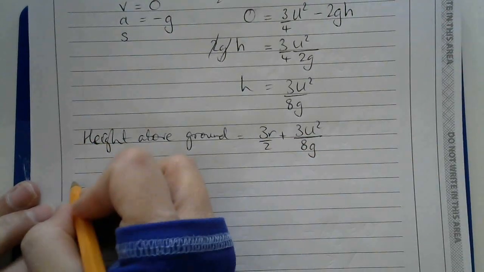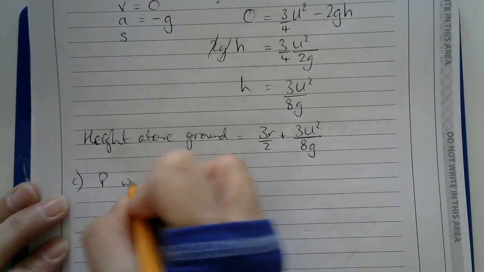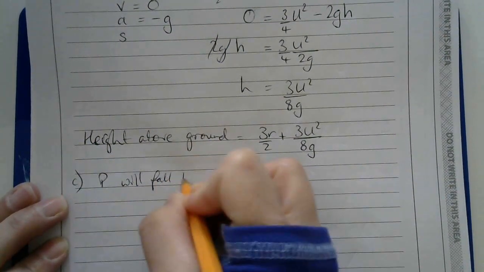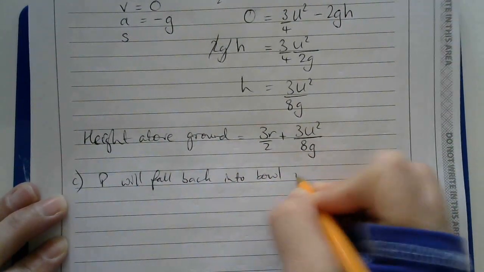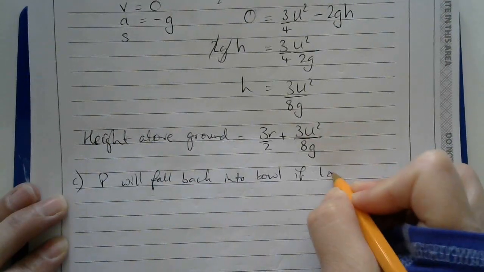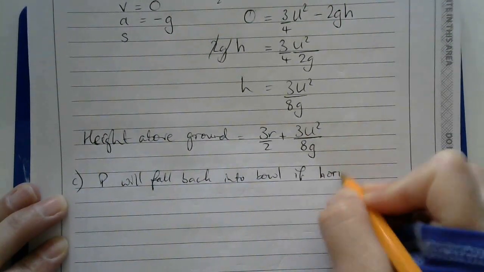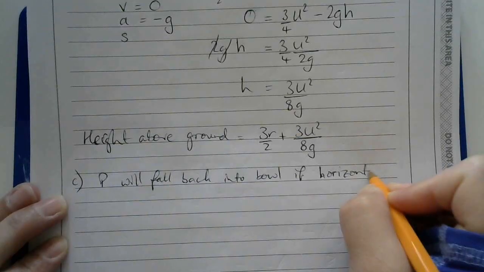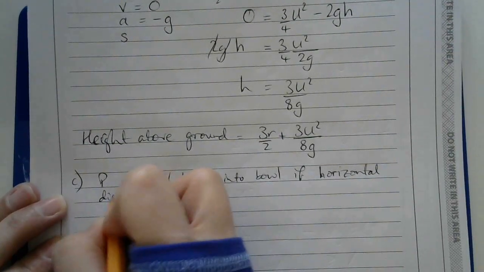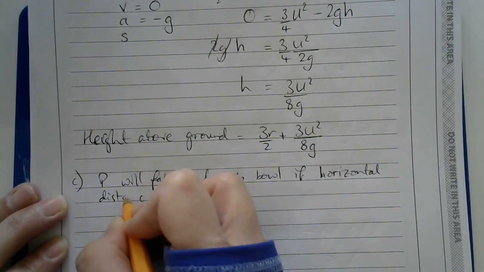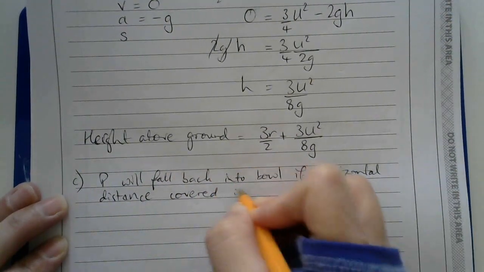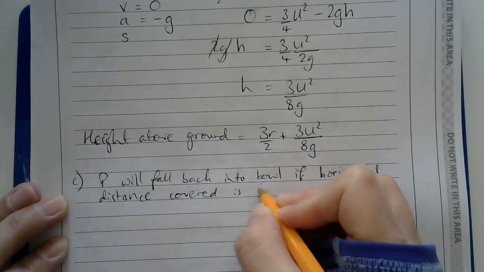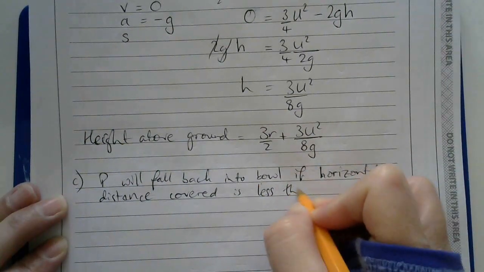So P will fall back into the bowl if the horizontal distance covered is less than.